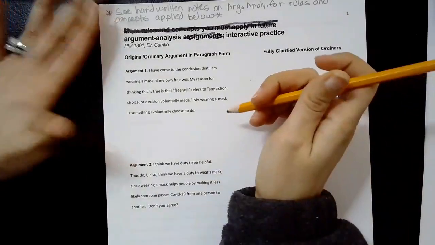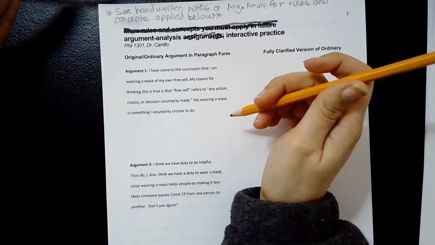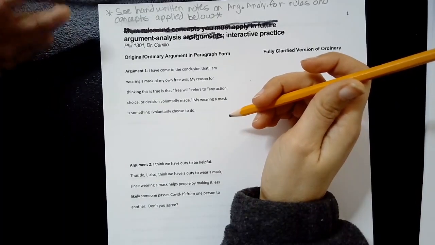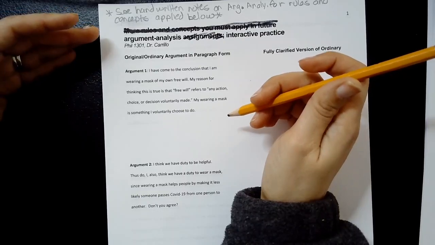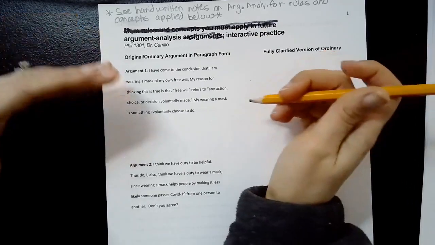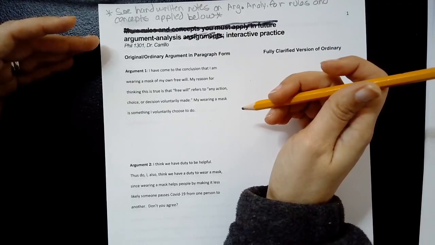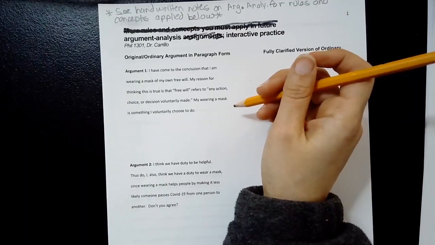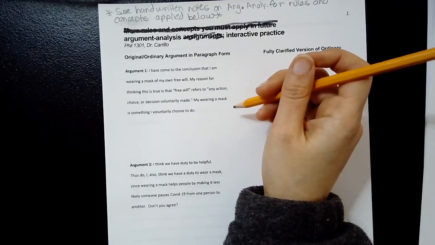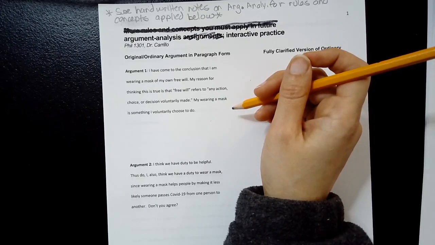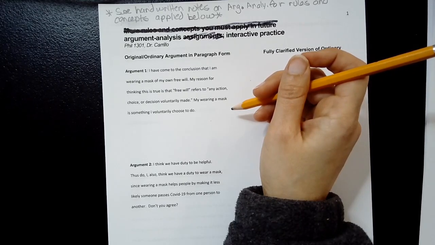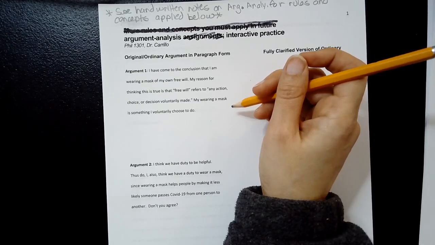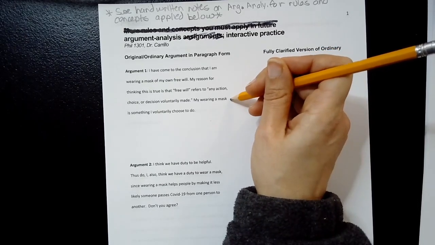All right, so it says at least one statement functions as a premise, which means there's at least one, there could be more than one reason, in other words, and there should be one that the other statements, the premises or reasons, are supporting. Okay, so that said, I need to look for at least one premise and a conclusion. So I have come to the conclusion that I am wearing a mask of my own free will. My reason for thinking this is true is that free will refers to any action, choice, or decision voluntarily made. My wearing a mask is something I voluntarily choose to do.